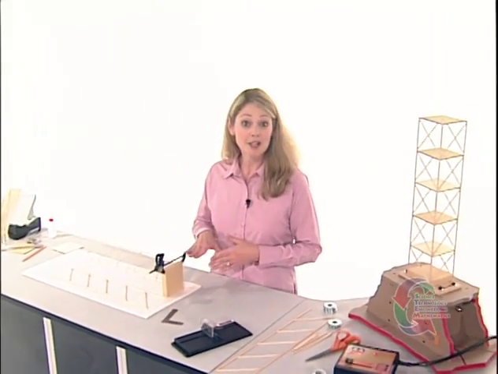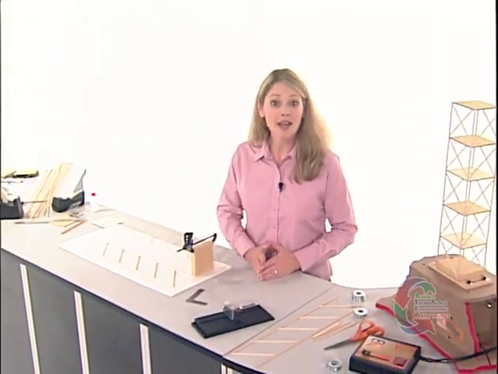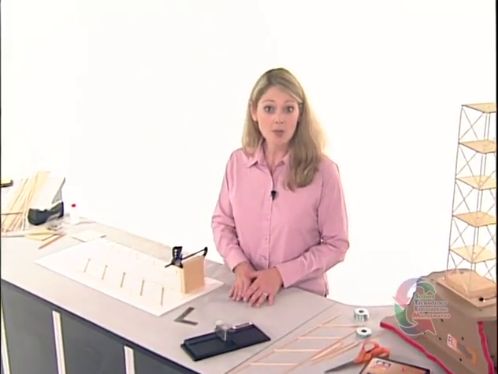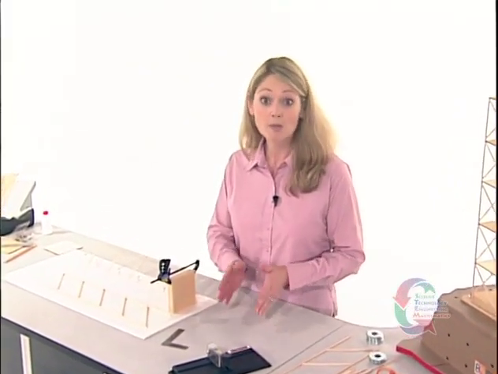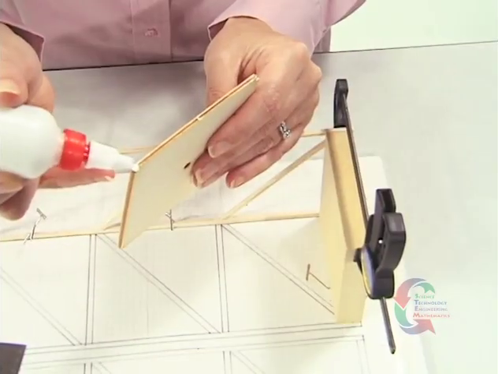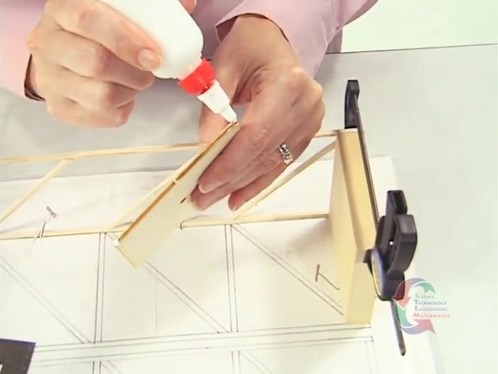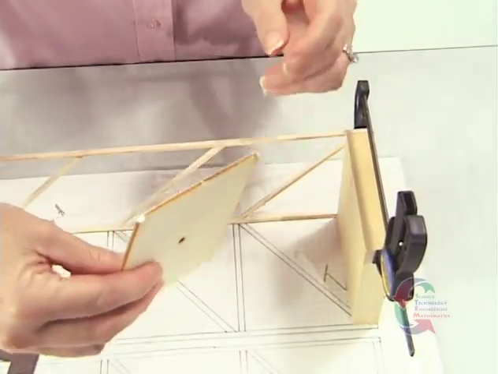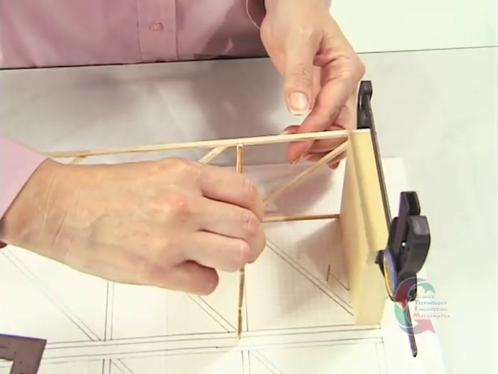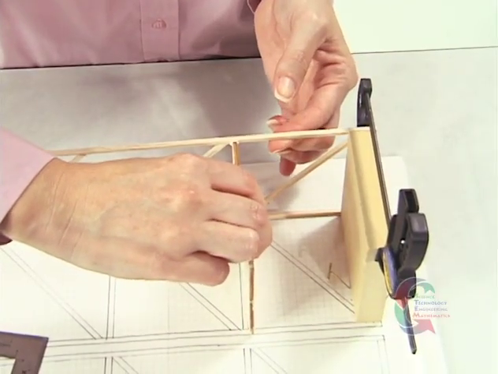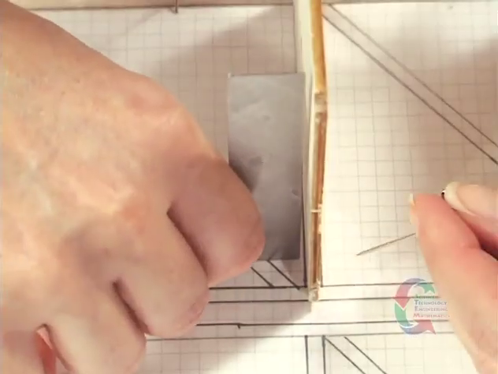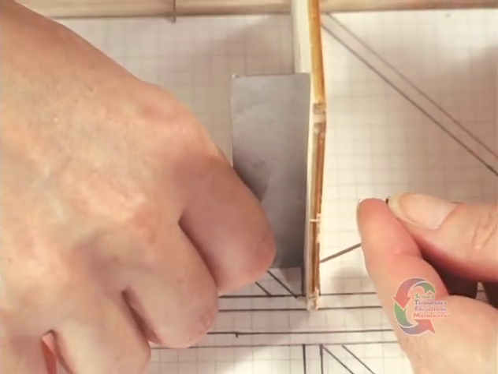Now that we have the foundation block in place, we can go ahead and begin to position a floor plate to the tower side at one of the floor plate marks. Remember that these represent the various floors on our building model. You will need to add a small amount of glue to the two notches that will contact the tower side and insert the floor plate into position against the tower side. Be sure that the floor plate is aligned with the marks on both long pieces of the tower sides. Use pins to hold it in place if necessary.